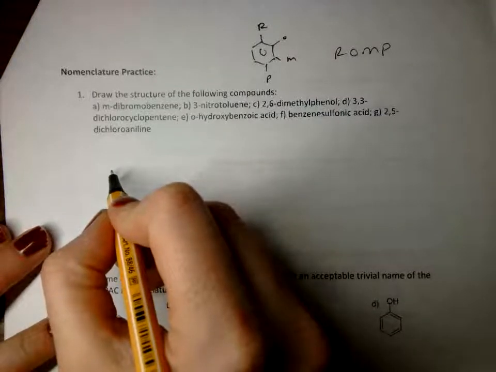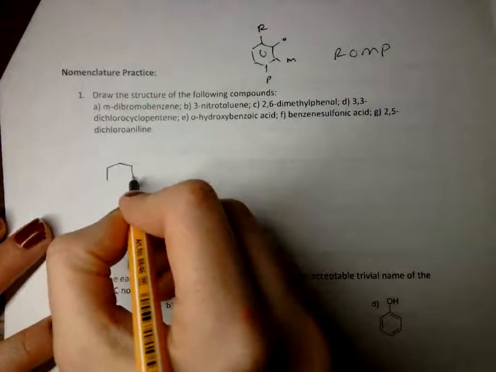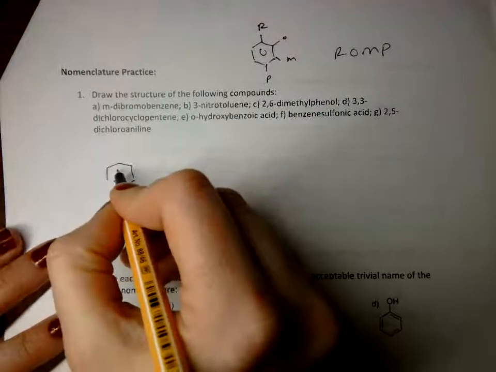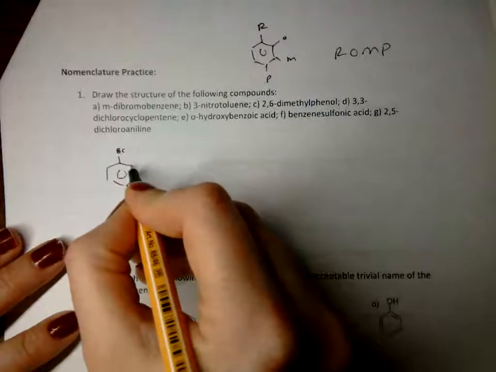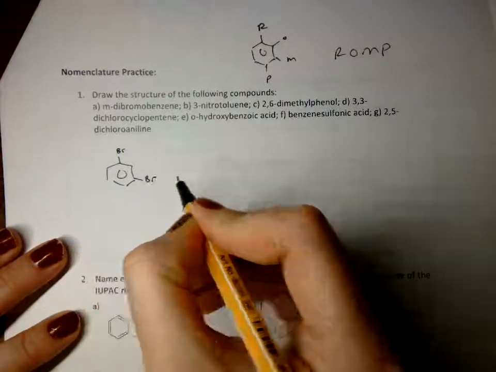Okay, so draw the structure of the following compounds: dibromobenzene. So I'll start with benzene and put a bromo at the 1 position, and then ortho, meta, it goes right there.